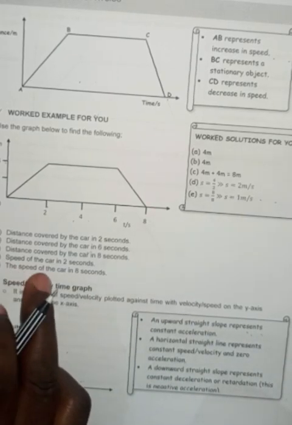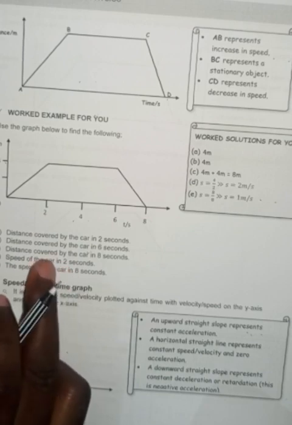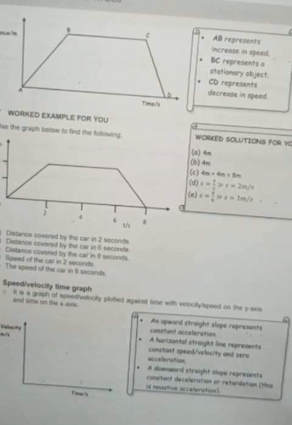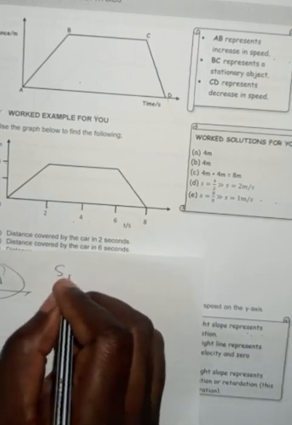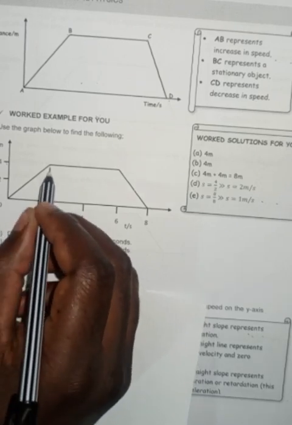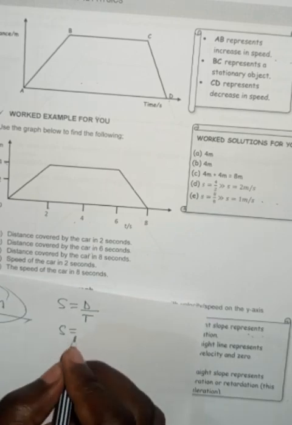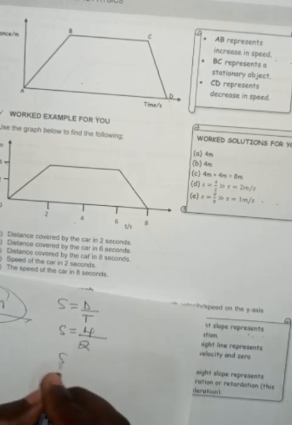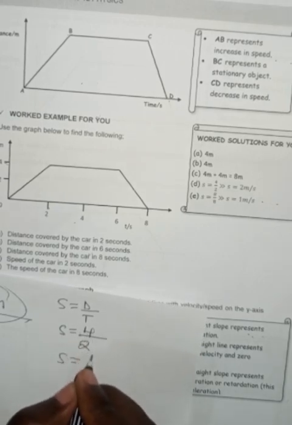D, speed of the car in 2 seconds. Here you need to come up with the formula. Remember, speed is equal to distance over time taken. Our distance in 2 seconds is this one here, so you have 4 over time taken. We're told it's 2. So speed is 4 divided by 2, which is 2 meters per second. All right, so this is our D.